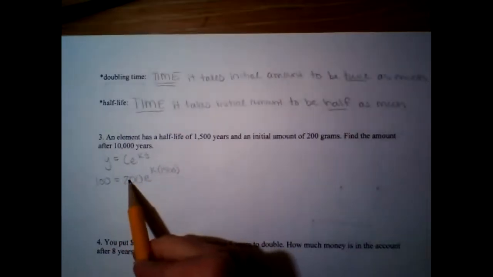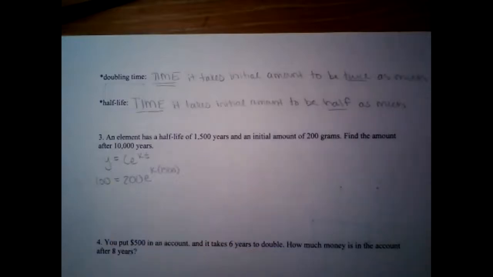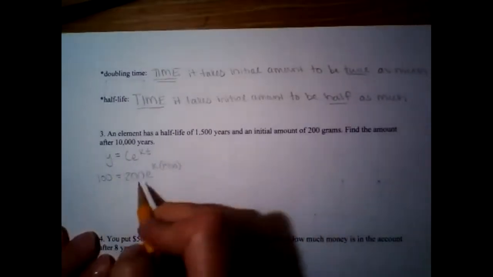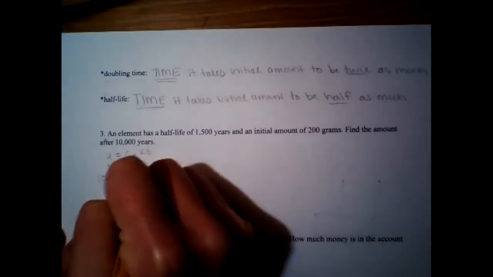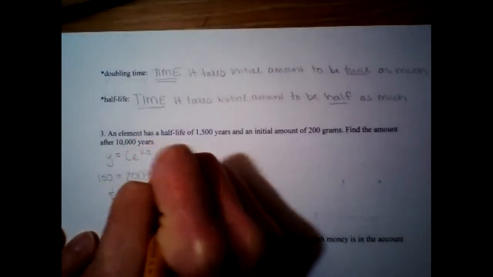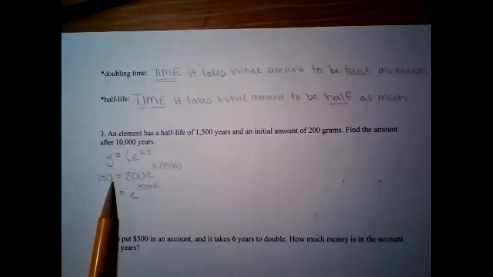100. Let me clarify. You start with 200 and it's a half-life, so you have half as much left, so it would be 100. Whatever you start with, after the half-life amount of time goes by, you have half as much left. So like if you started with 500 grams, then you'd have 250. And so when you go to solve this, if it's a half-life, you always end up with a half. 100 divided by 200 is going to be a half equals e to the 1,500k. So honestly, you can almost skip this step and just put a 1/2 there because it's a half-life. So you know it's going to be a half.